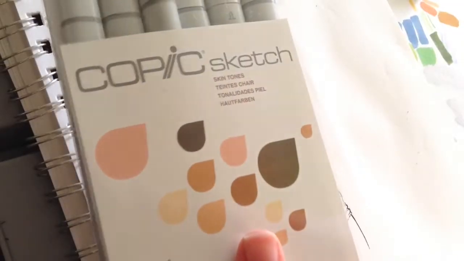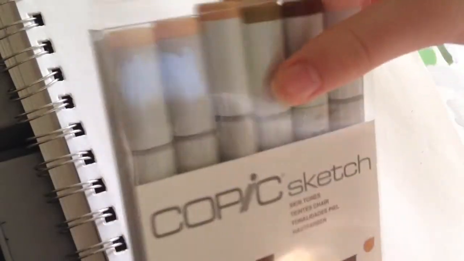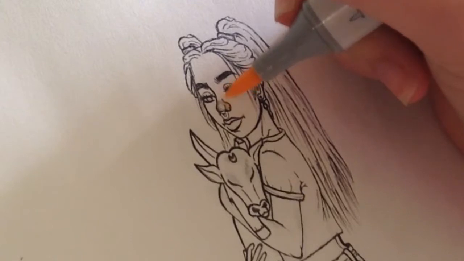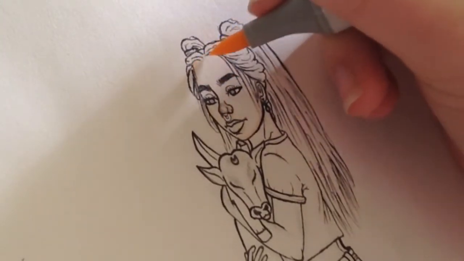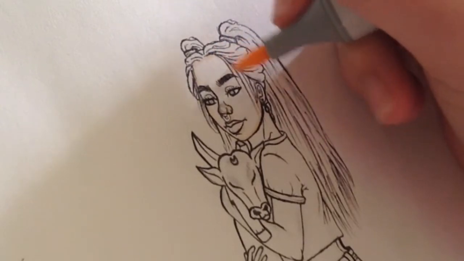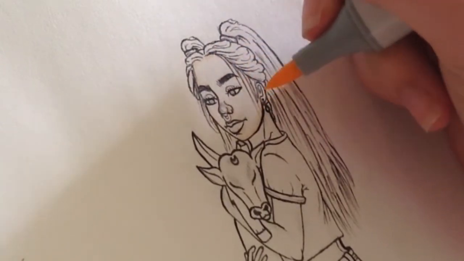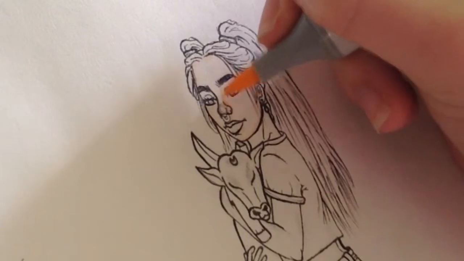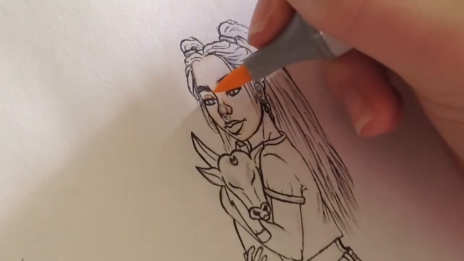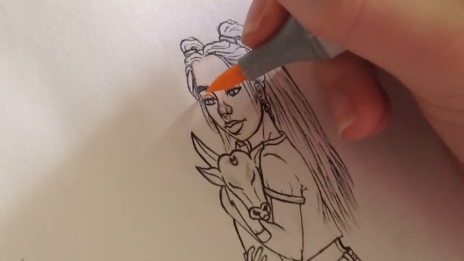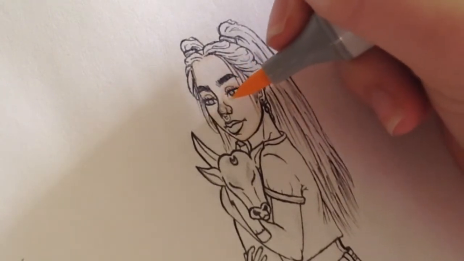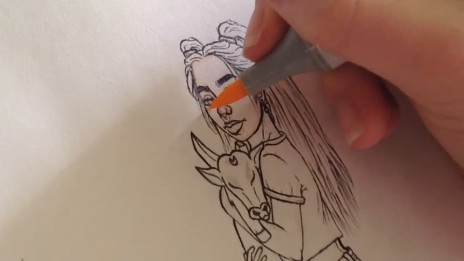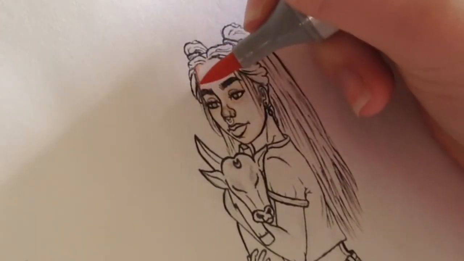So now I'm going to start coloring in with my Copic markers. I got these. These are the skin tones. I just felt like it was probably better investing in the skin tones than random colors. These are my first Copics. I'm really excited to use them. So basically I'm taking the lightest color in the pack, which is E00, and I'm just going over and shading everything. I found that it's much easier to shade things before I color in the entire face instead of trying to shade it in after I color it in, because then it looks blocky.